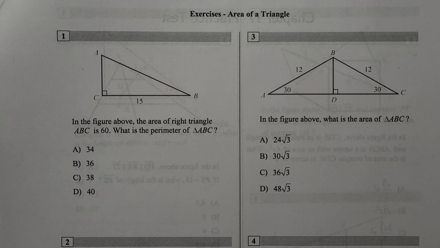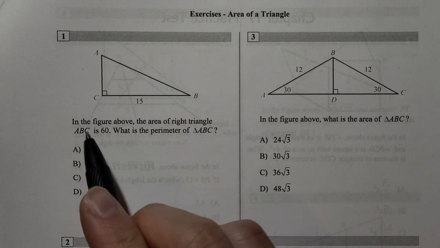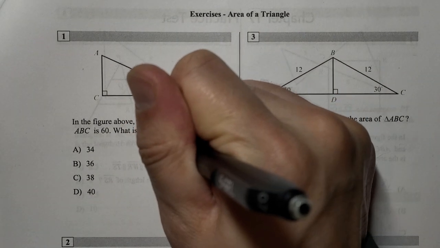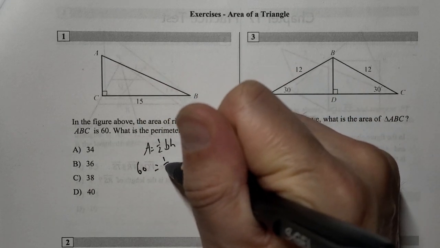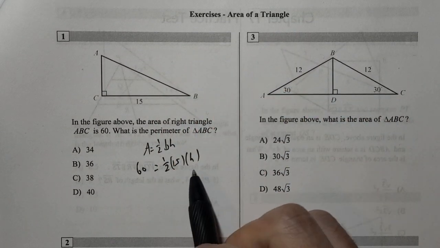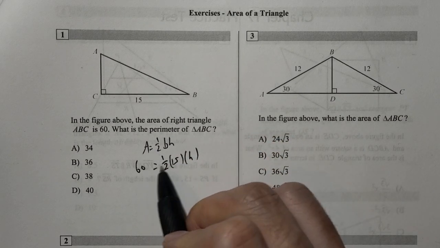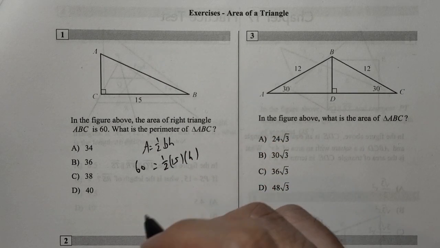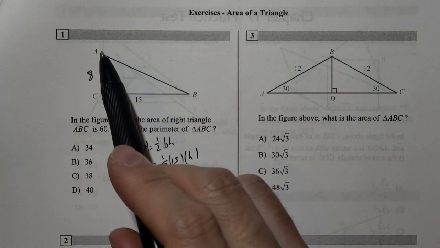In the figure above, the area of right triangle ABC is 60. What is the perimeter of triangle ABC? So we have to be careful to answer the question. We want the perimeter, and they give us the area. Again, area is half the base times the height. So 60 is half the base, which is 15, times the height. Let's mark the height h, which is the length of AC, by the way. This would be 60 divided by 15, that's 4, times 2 is 8, so h would be 8. Now that we found this length, can we get the hypotenuse?